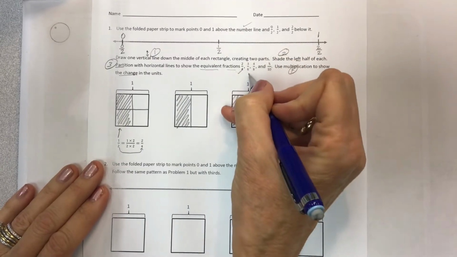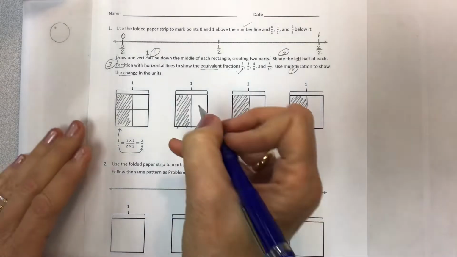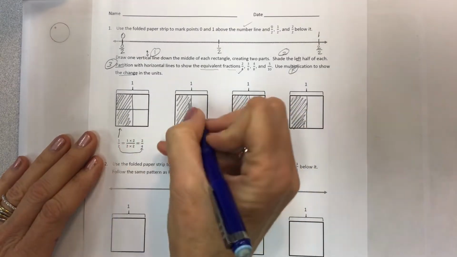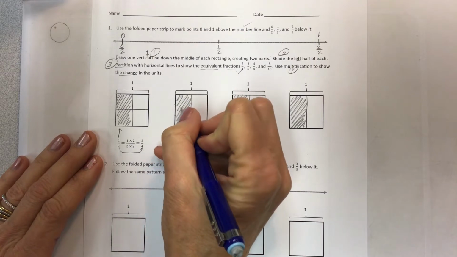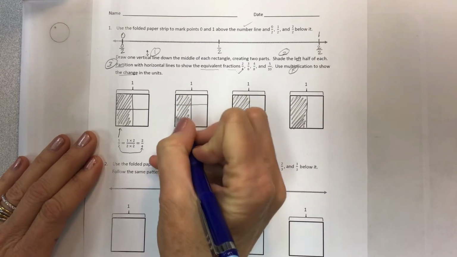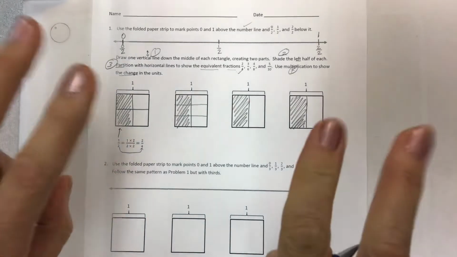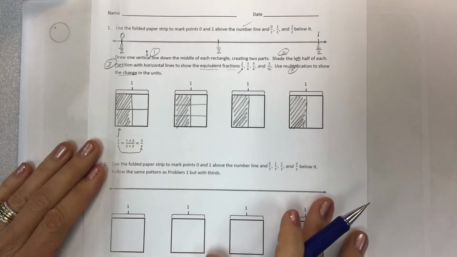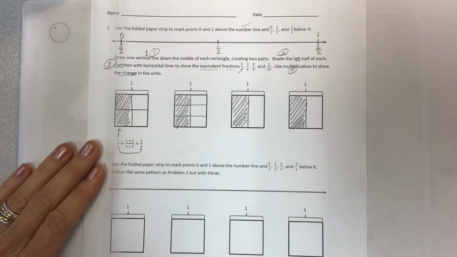This one's done, but I need to do 3 out of 6 parts. So how do I do that? Well, instead of drawing 1 line, I am going to draw 2, and we're going to make thirds out of this second rectangle. Why don't they say square? I don't know. They just want you to know that these are also rectangles.